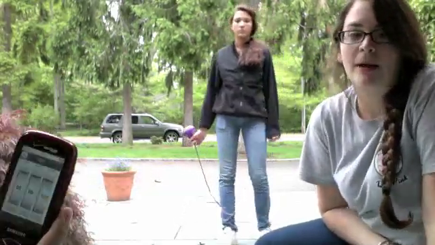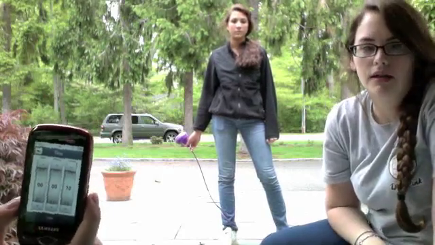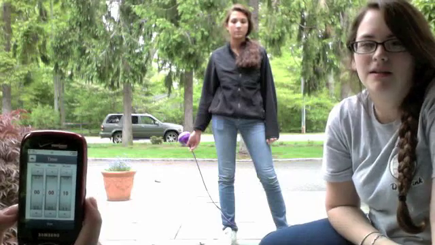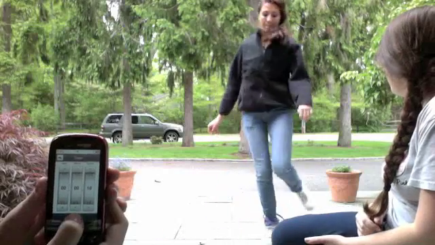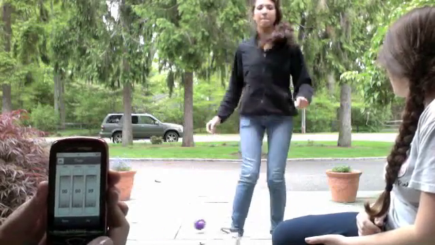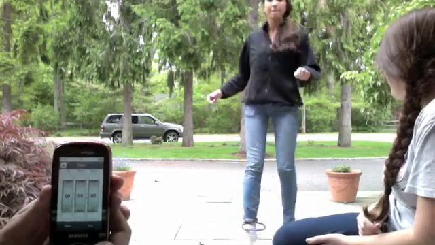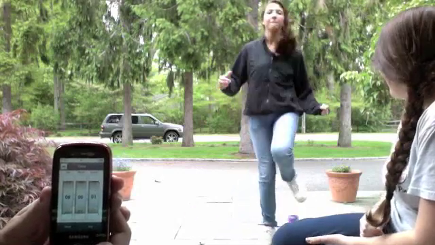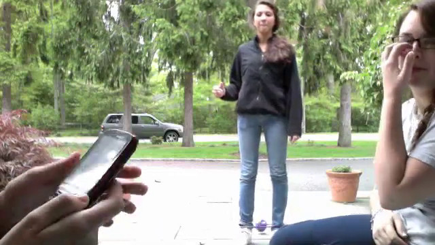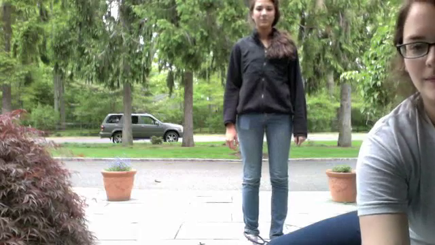Now we'll be doing an experiment to show you how circular motion works. We'll be calculating the period by counting how many cycles Lindsay completes in 10 seconds. Ready? Go. Stop. 14. Lindsay completed 14 cycles in 10 seconds.